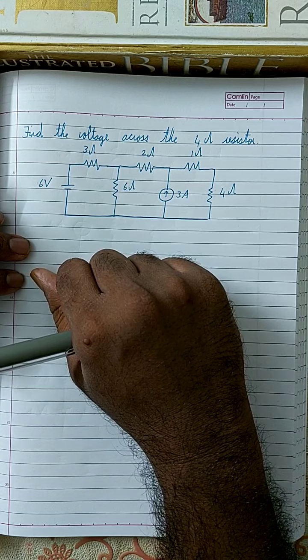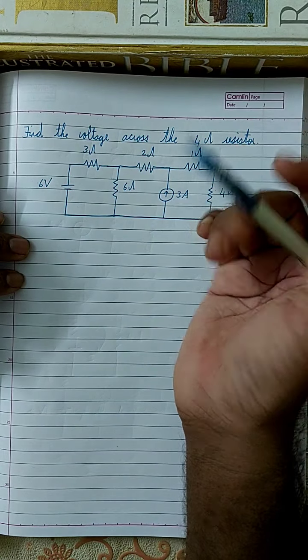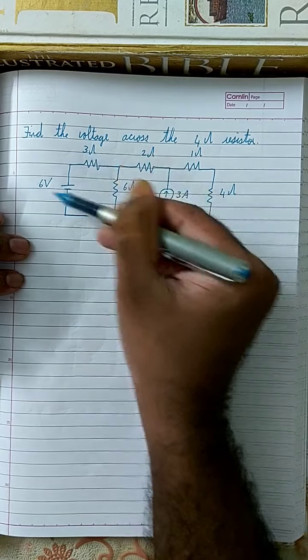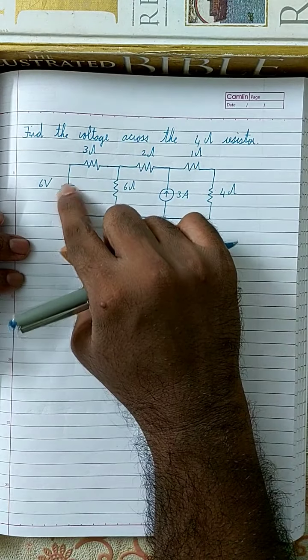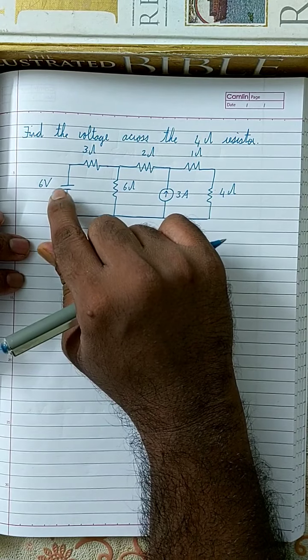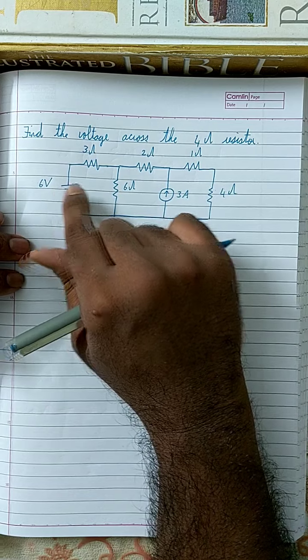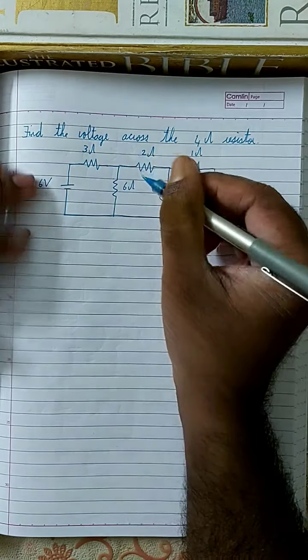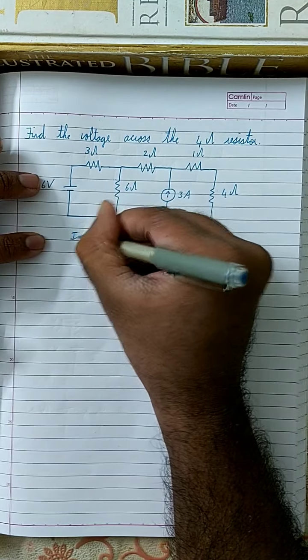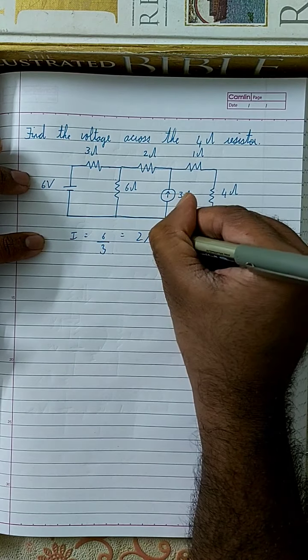Okay, so I think by common sense the only way of applying source transformation is over here, right? These two elements. This is a 6 volt source in series with a resistor. Same current is flowing through both the elements. So this 6 volt is in series with this resistor, which means I can convert this into a current source with a parallel resistor. What is the value of the current source? I is equal to V by R, which is equal to 2 amperes.